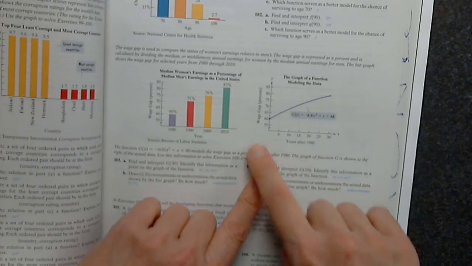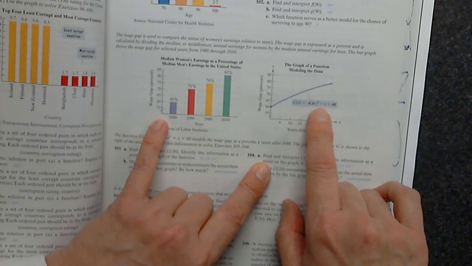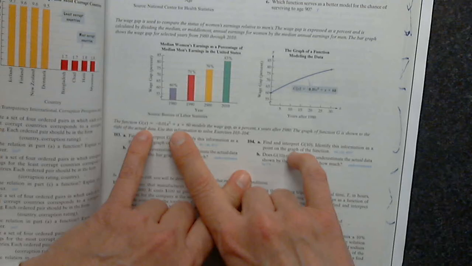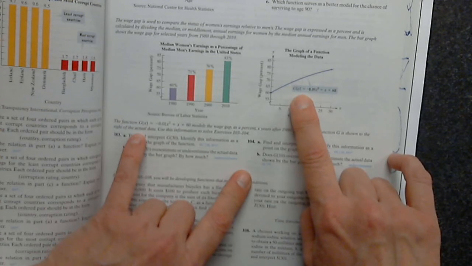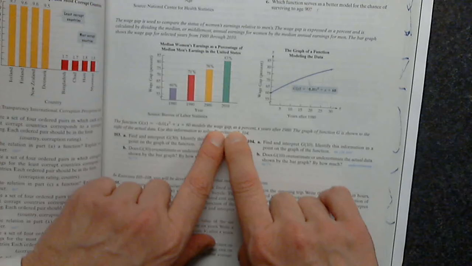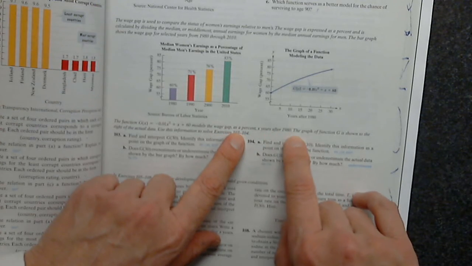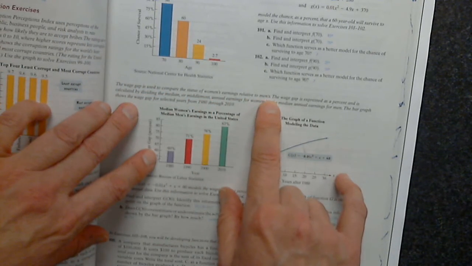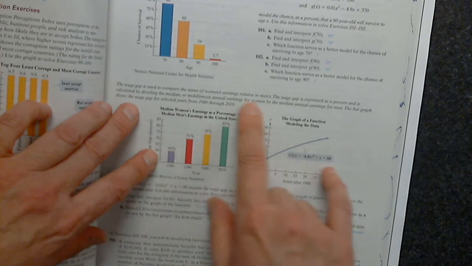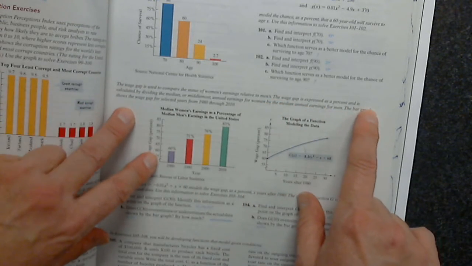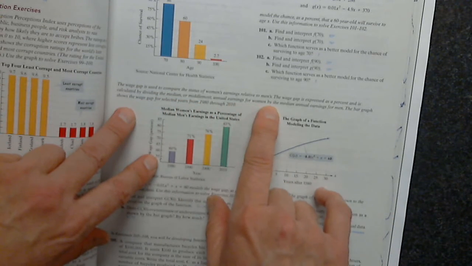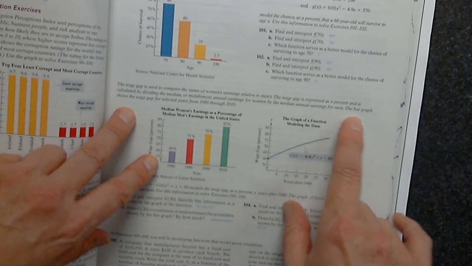It says we're given the graph. They also give us the function that represents this graph. And they're telling us that this function, g of x, models the wage gap as a percent x years after 1980. So maybe I should start by reading the top. The wage gap is used to compare the status of women's earnings relative to men's. It's called the wage gap. The wage gap is expressed as a percent and is calculated by dividing the median, or middlemost, annual earnings for women by the median annual earnings for men, the bar graph.